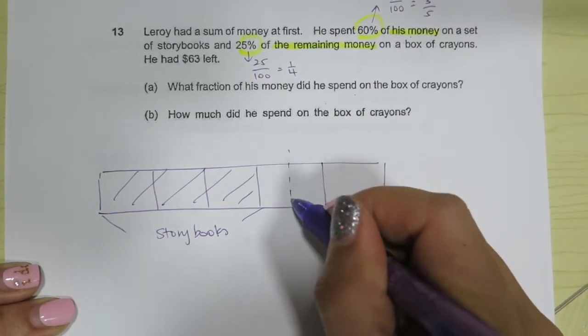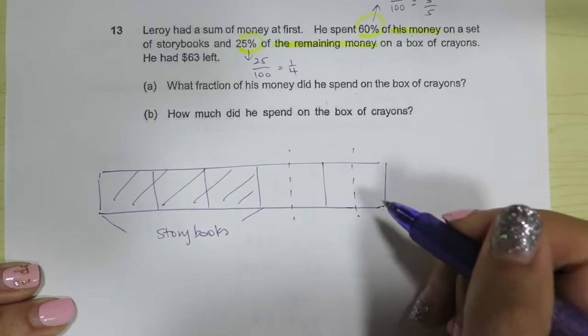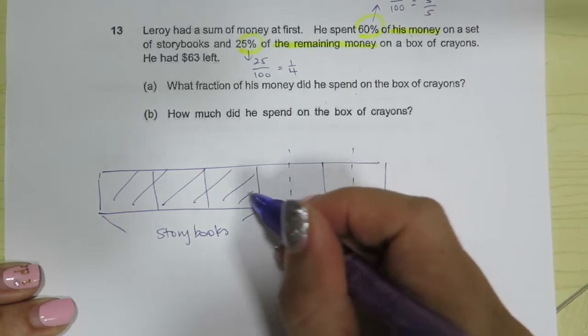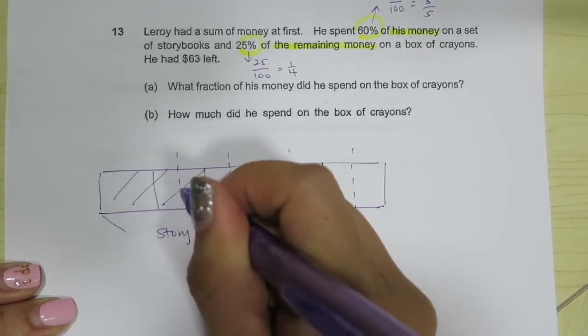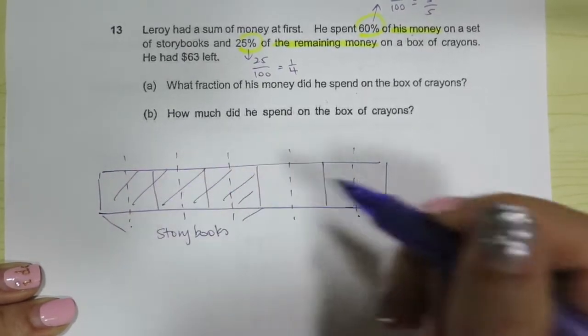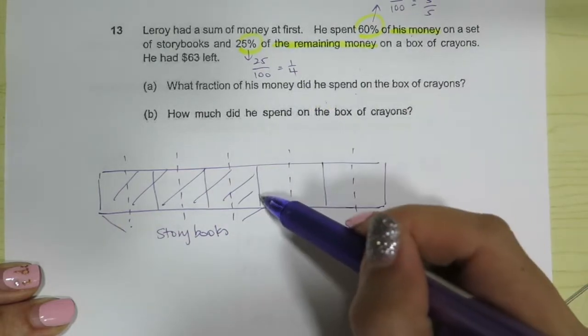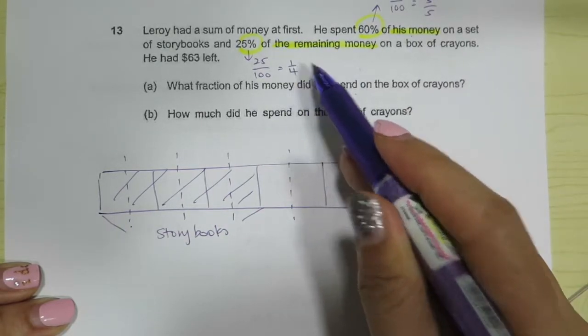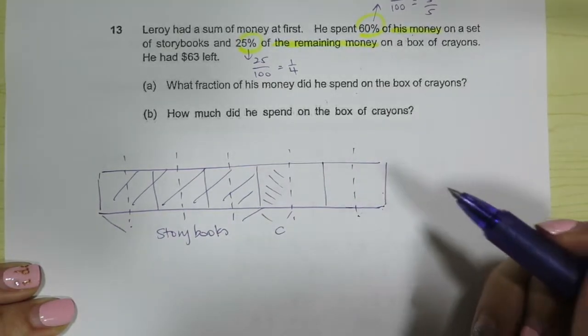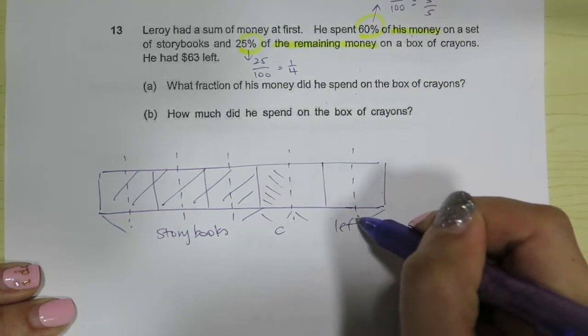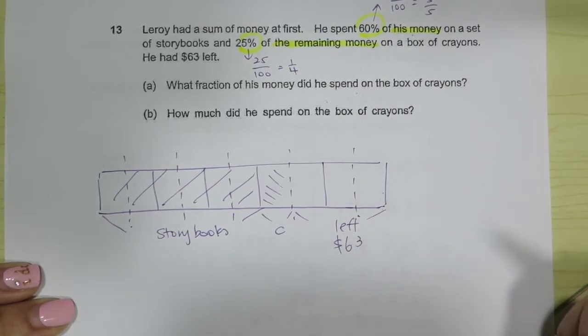I can split it equally, like that. Easily done. Take note, if I split these units, the rest must also follow suit. I must always maintain equal units. So over here, now, remainder out of 4, 1 spent on the crayons. And this is the leftover, $63 left.